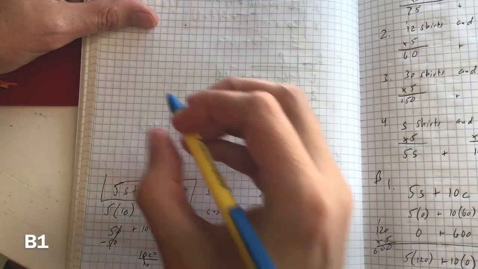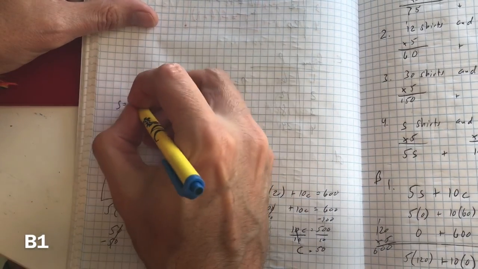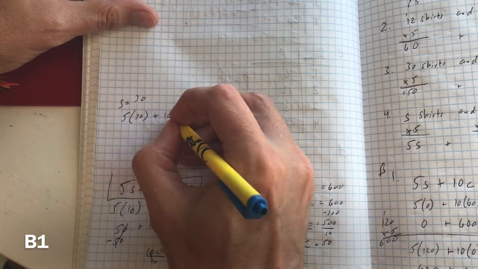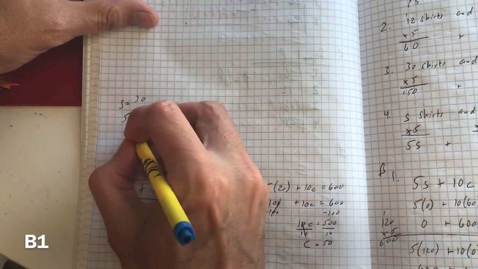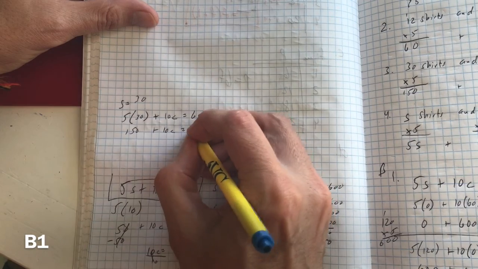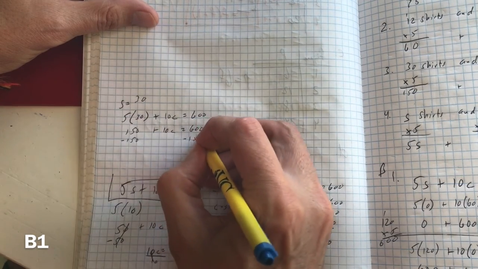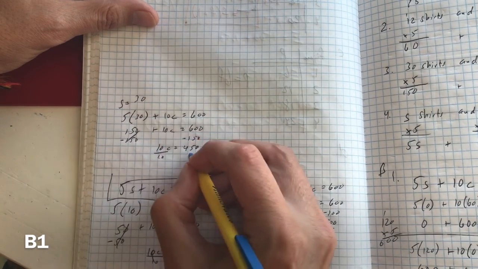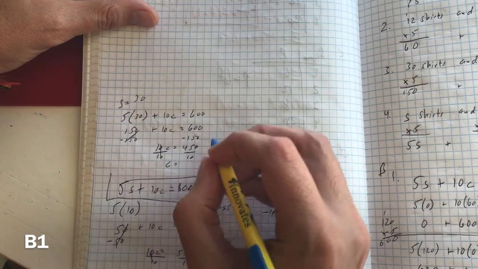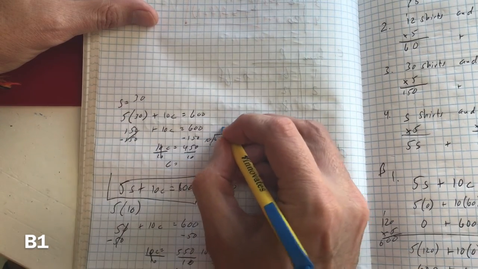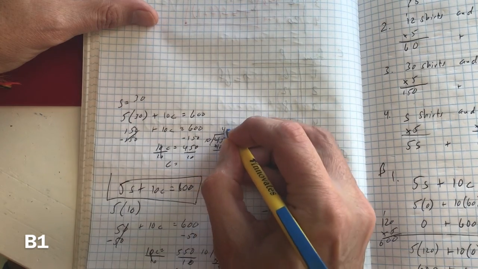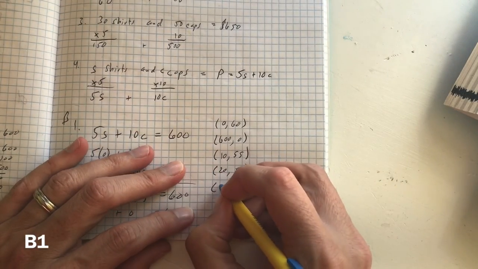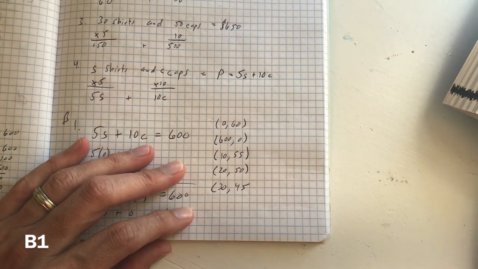We'll go ahead and try one more. Same thing, but this time we'll try s equals 30. So let's try 5 times 30 plus 10c equals 600. This is going to be 150 plus 10c equals 600. Minus 150 and minus 150. 10c equals 450. Divide by 10, divide by 10. Turns out that c is going to equal 450 divided by 10, which gives me 45. So our other ordered pair is, lastly, 30 and 45.